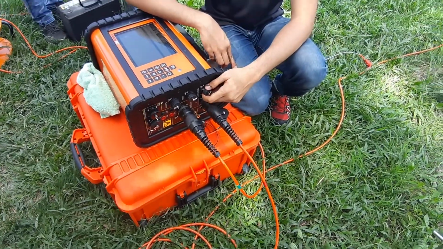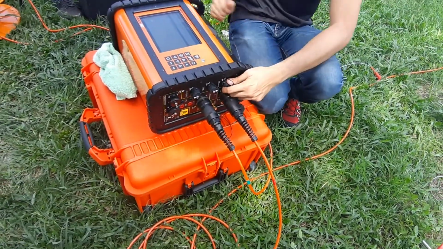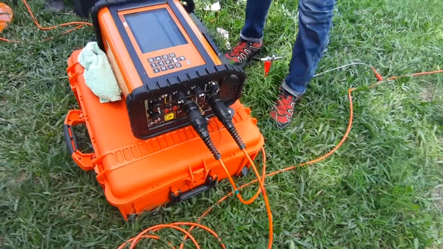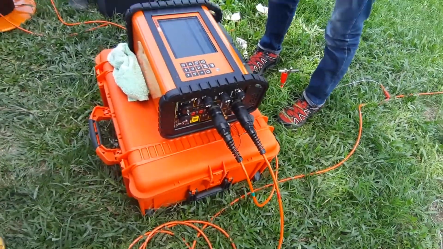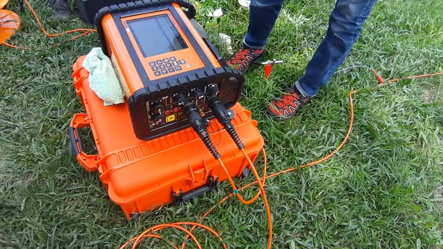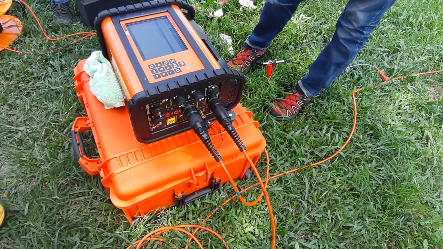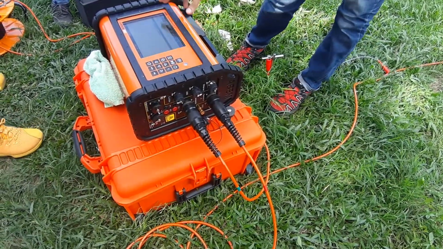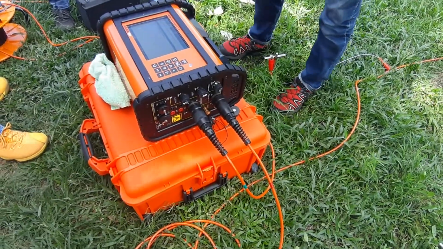So, can we change the battery directly? Yes, you can change it. It's okay, it doesn't matter. You don't have to turn off, because inside you have a battery, unless you don't have a battery inside, and then when you change this, it will shut off.